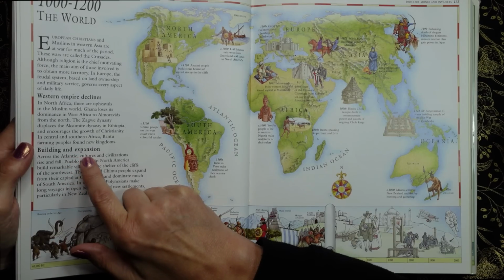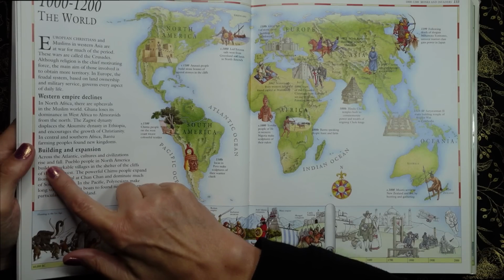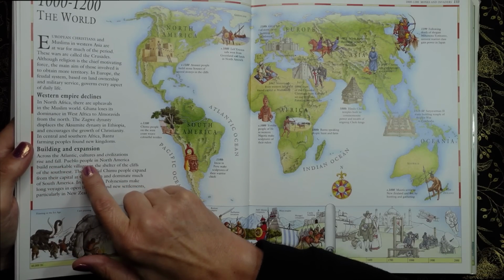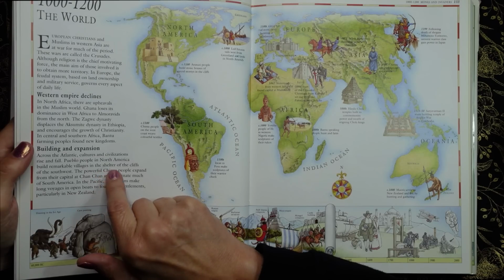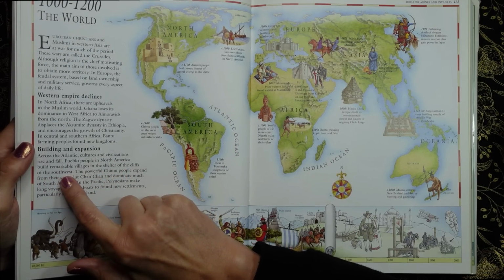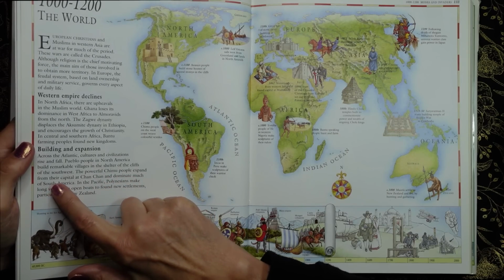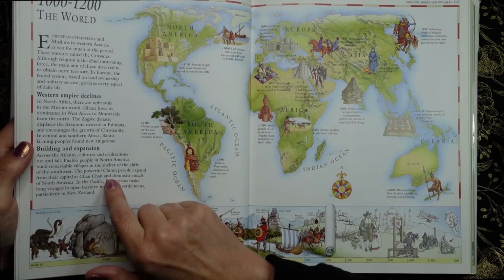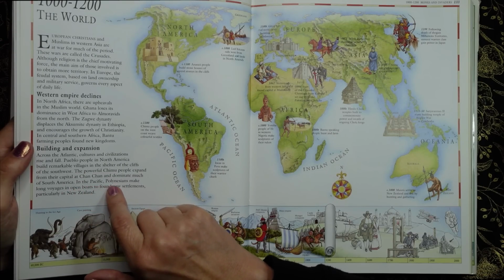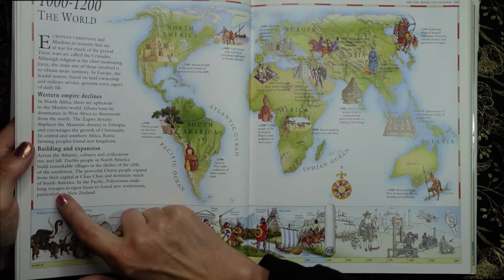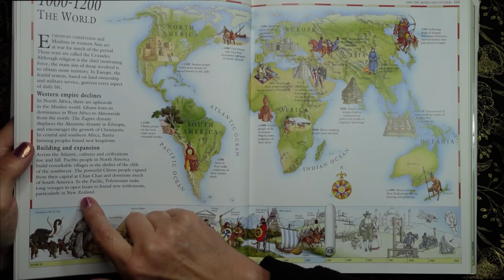Building and expansion across the Atlantic, cultures and civilizations rise and fall. Pueblo people in North America built remarkable villages in the shelter of the cliffs of the southwest. The powerful Chimu people expand from their capital at Chan Chan and dominate much of South America. In the Pacific, Polynesians make long voyages in open boats to found new settlements, particularly in New Zealand.